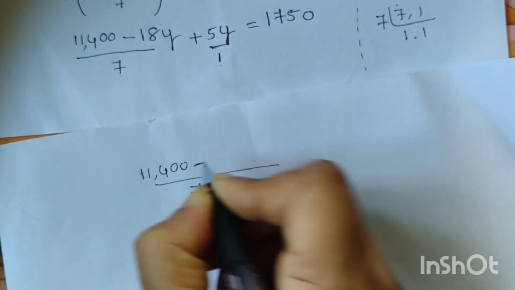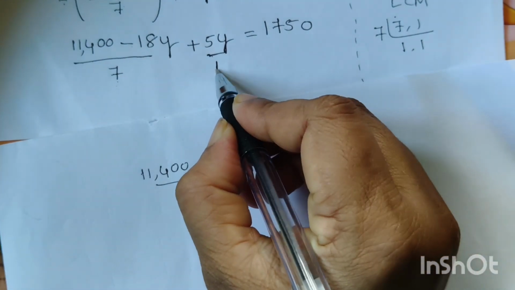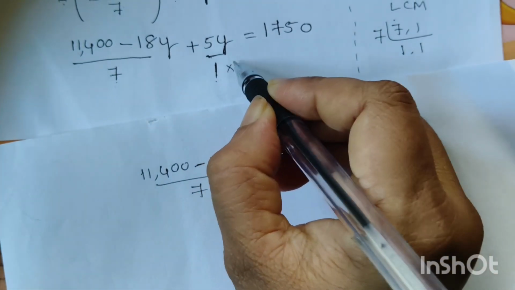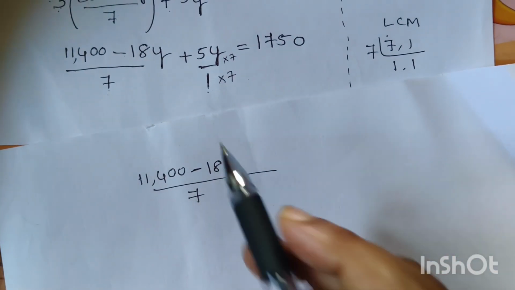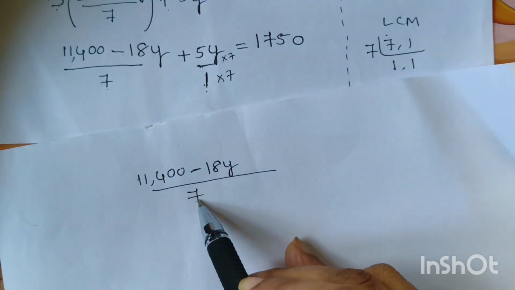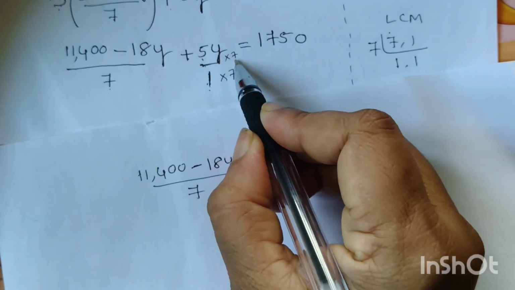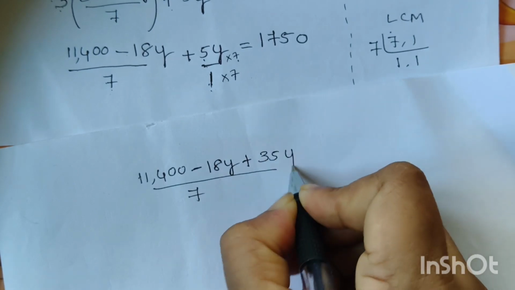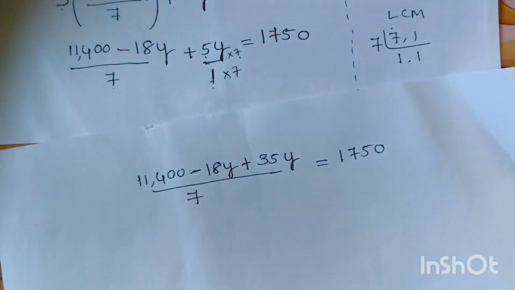11,400 minus 18y. Here the denominator we have to equalize to 7, therefore into 7. Then 1 into 7 is 7. Then for this plus, 5 sevens are 35, so 35y is equal to 1750.